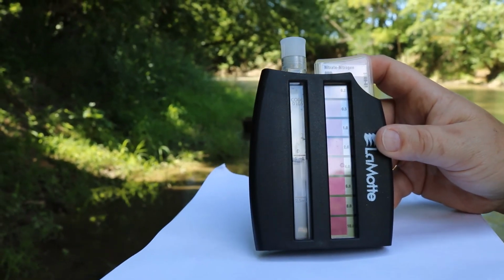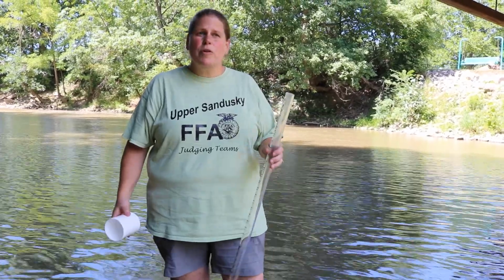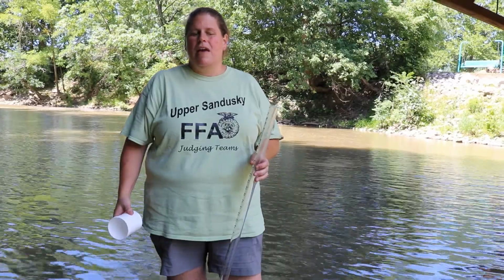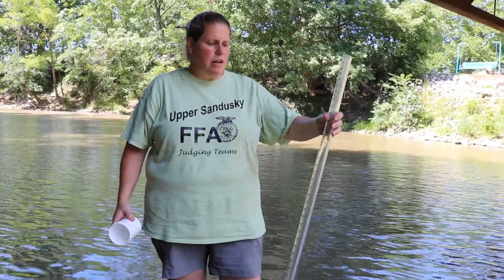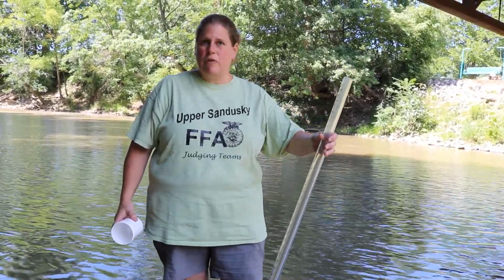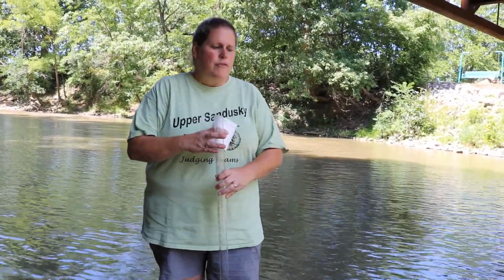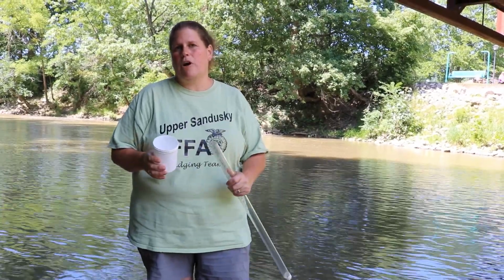Okay, so our number one pollutant in our waterways in Ohio is actually soil, sediment. And this is a sediment stick that's going to allow us to determine the turbidity levels, whether we have a sediment problem or not within our streams. If you take a look at the Sandusky River right now, we had a rain the other day, and so there's been a little bit of erosion, a little bit of runoff, and so we do have some sediment in the stream right now, especially up in northwest Ohio with our heavy clay soils. We always tend to have a turbidity problem in our creeks up here.